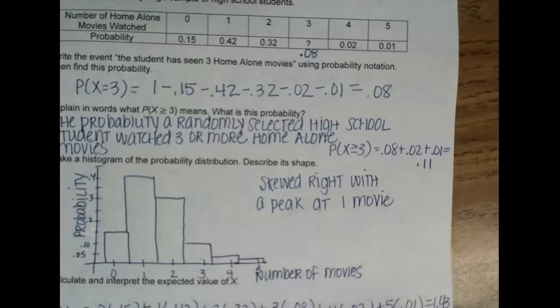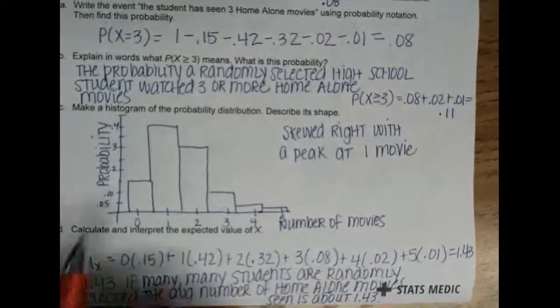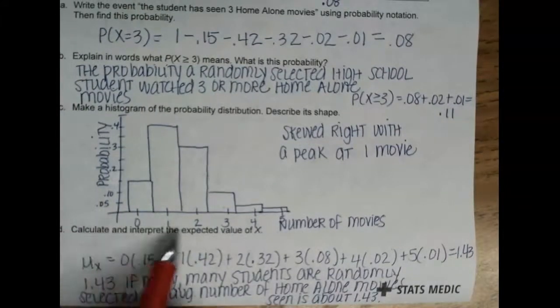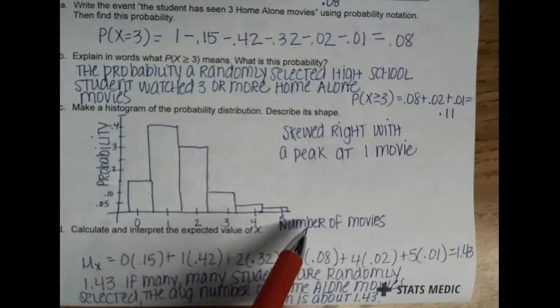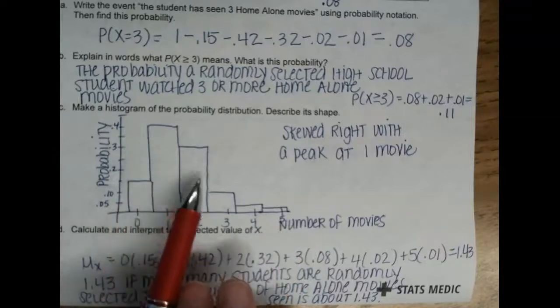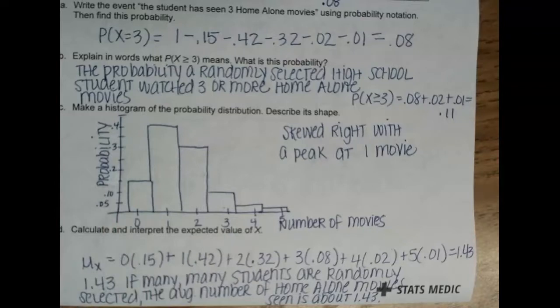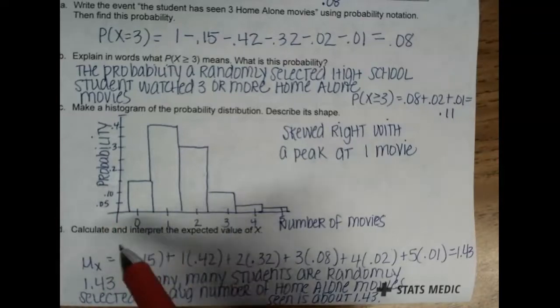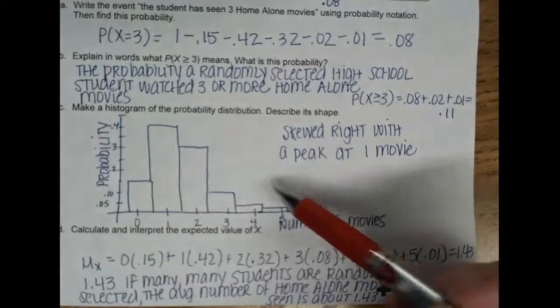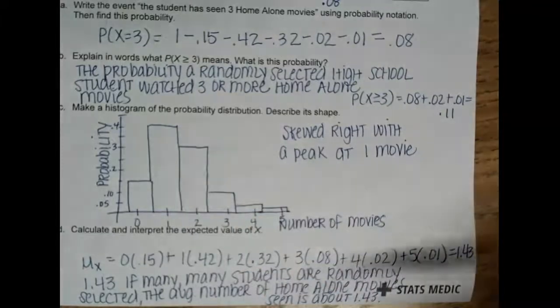All right, then we have our histogram. Up the side, I had my probabilities. I had my x values across the bottom. I put my title in here, and I drew my bins to be as tall as to go to our probability. And we ended up with a skewed right with a peak at 1 movie.